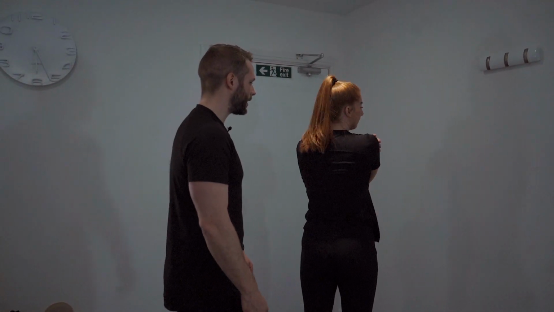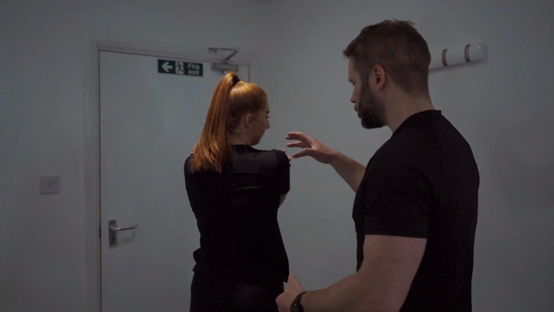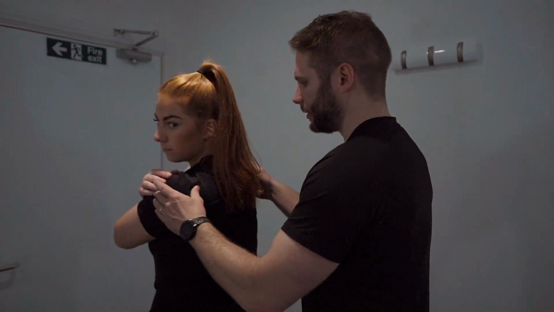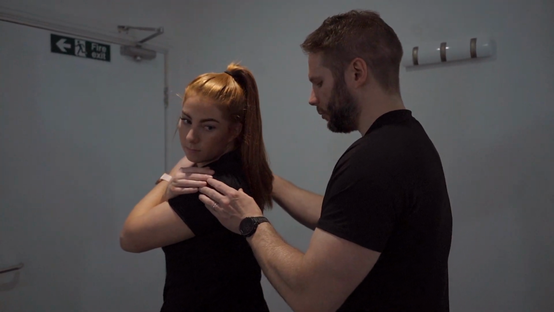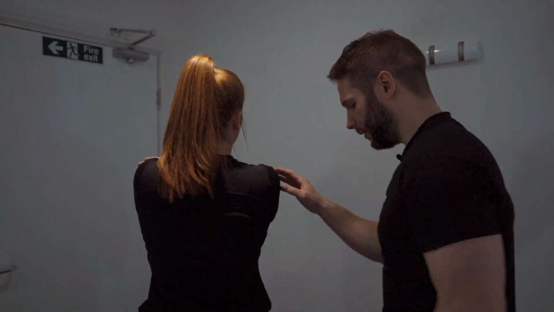Good, okay. And you can actually see she's a little bit restricted throughout the thoracic. So although she's quite mobile, this movement, look over the shoulder, with actually a little bit of help, that's a little bit better. Okay, good. And relax there.